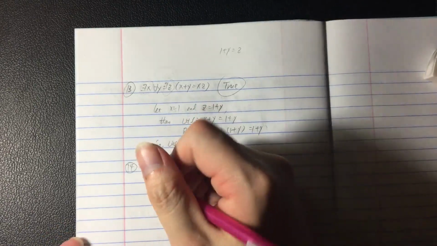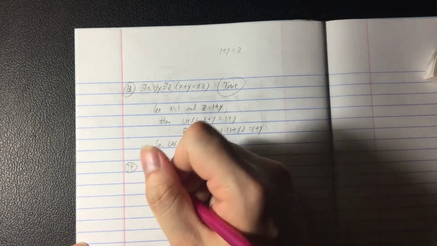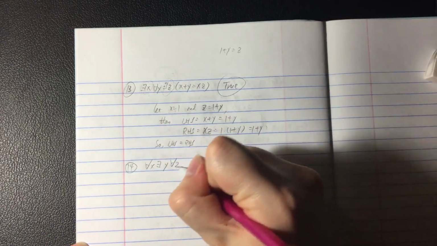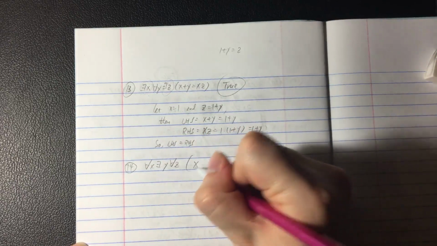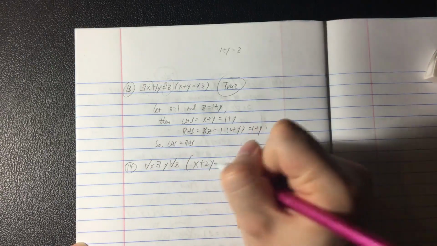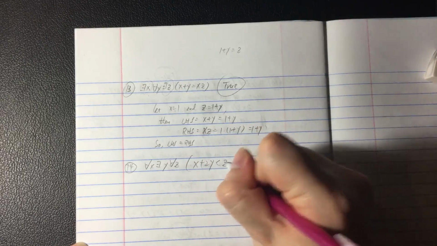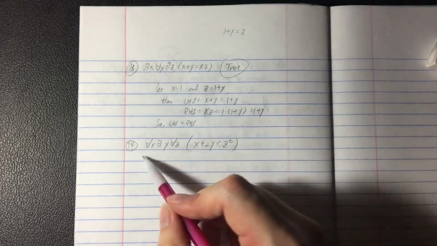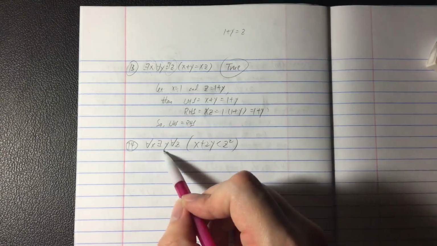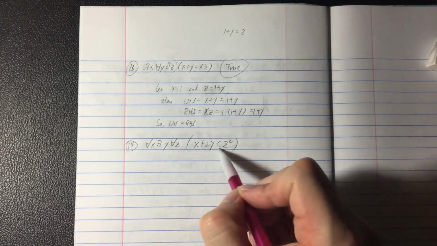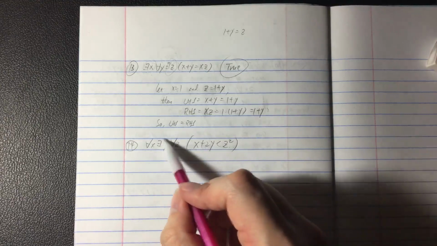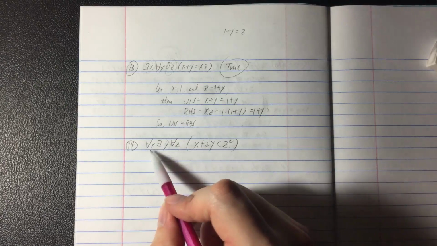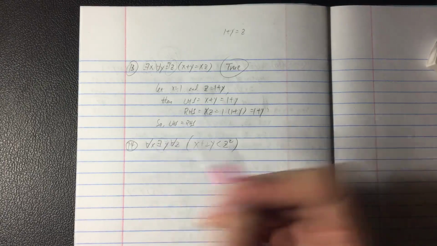Next, for all x, there's a y such that for all z, x plus 2y is less than z squared. Is this statement true? Can we find a y? Let's make this statement true. This y may depend on x. This y comes after x. It may depend on x.